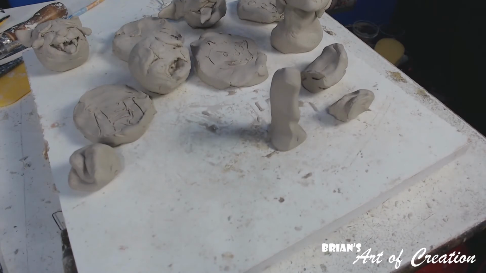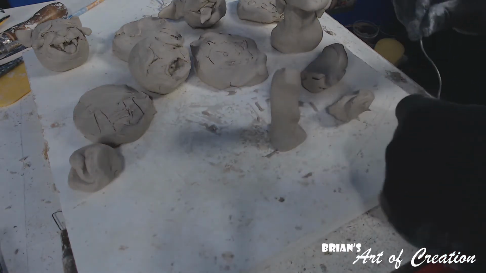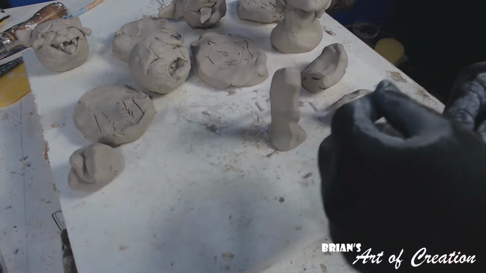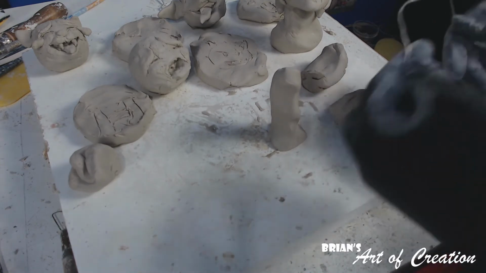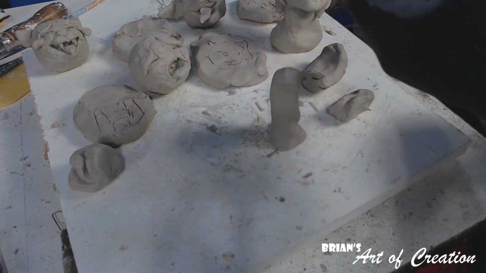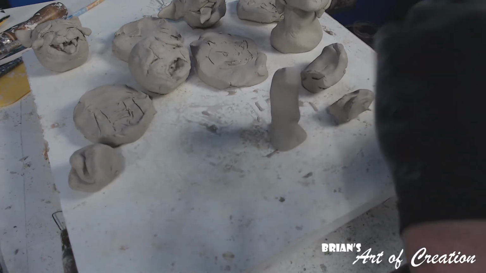And so actually, let's see. Here's kind of what I meant. Here's a little bit of armature wire, and I would see how tall I would make it.